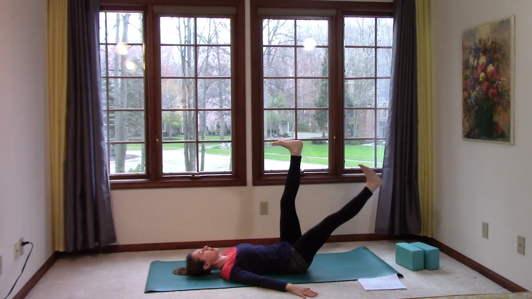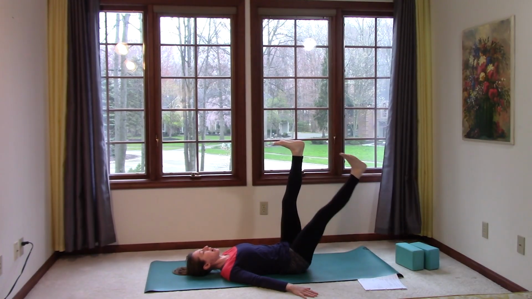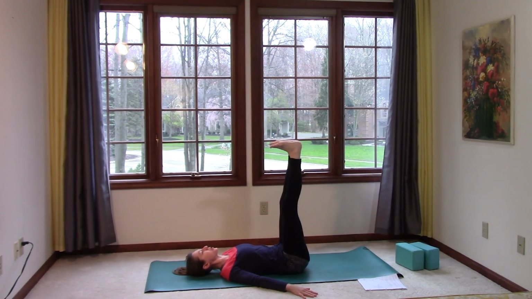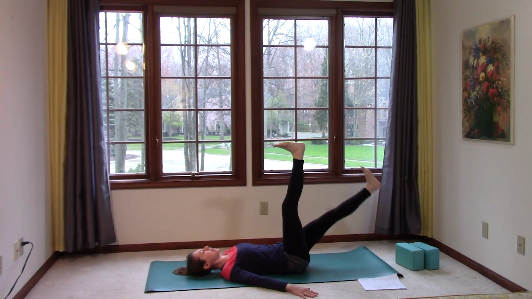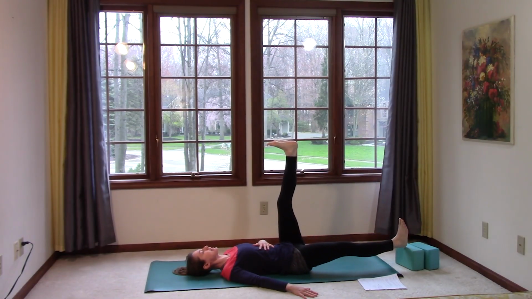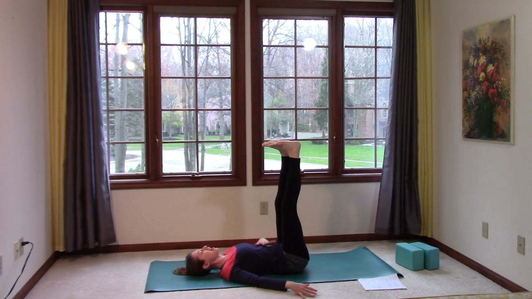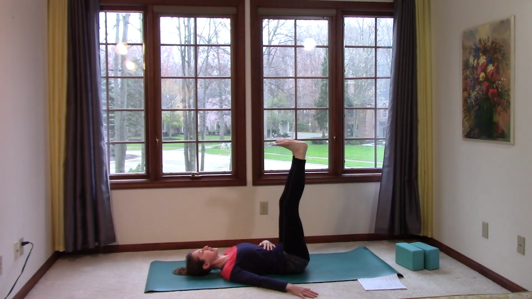As you exhale, slowly lower your right leg down towards the ground. Inhale, lift the leg back up. Then switch sides. Exhale, lower your heel down. Inhale, lift the leg back up, and now move back and forth at the pace of your own breath, allowing the breath to guide the movement rather than momentum.